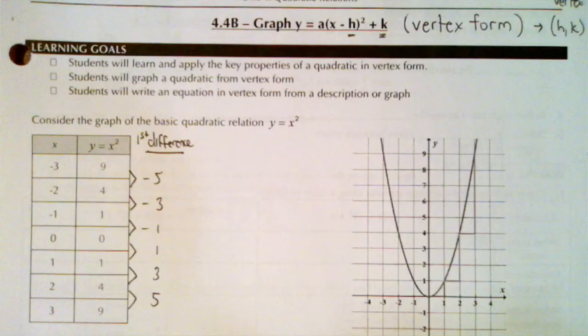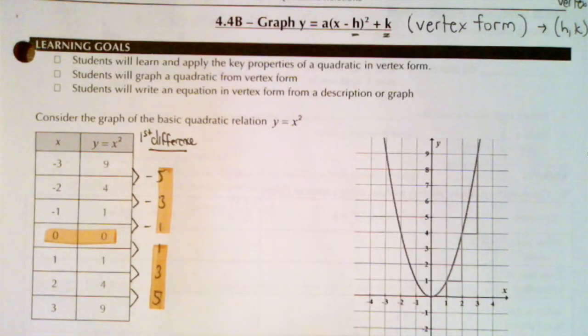If you take a look at the numbers 1, 3, 5 and 1, 3, 5, if you look around the vertex 0, 0, the steps 1, 3, 5 are on both sides, and that's called the step pattern. So let's take a look really quickly. The vertex of our original parabola is 0, 0.